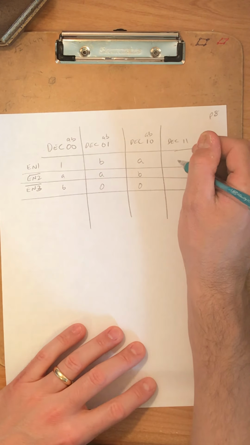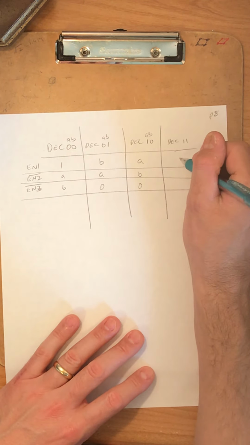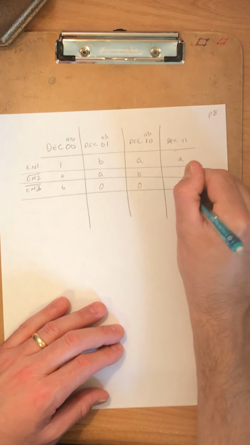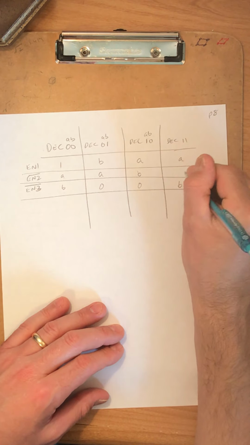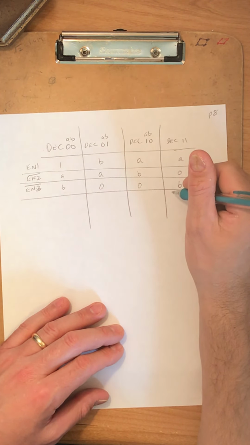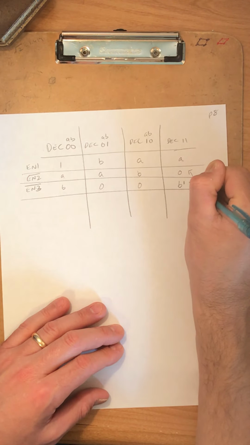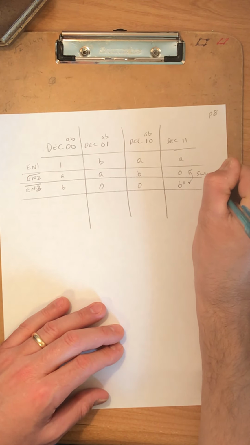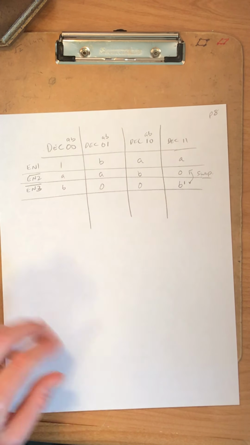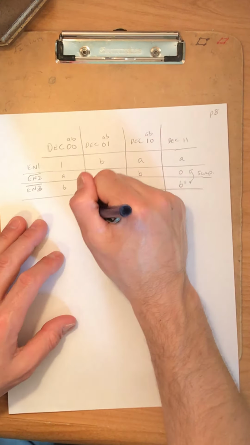And then finally here, I am going to need a NOT gate. Put A here, I'll put B NOT here, and put 0 right here. And you could swap these. You could swap this many different ways, but I believe this is the way they do it in the book. It's the way I've got it in my notes.